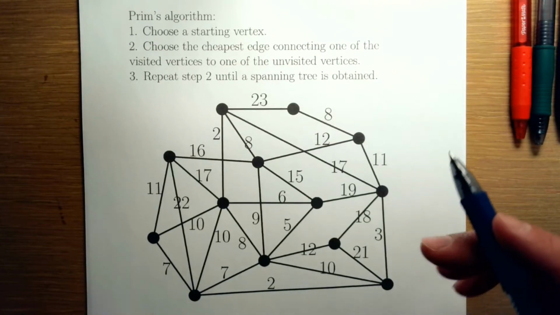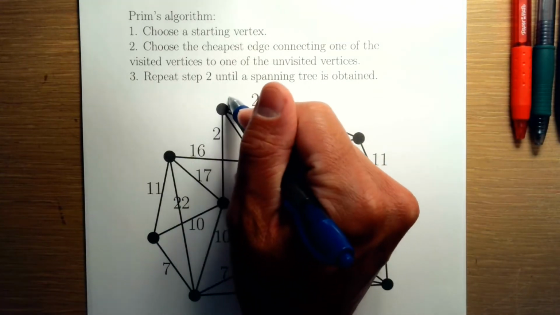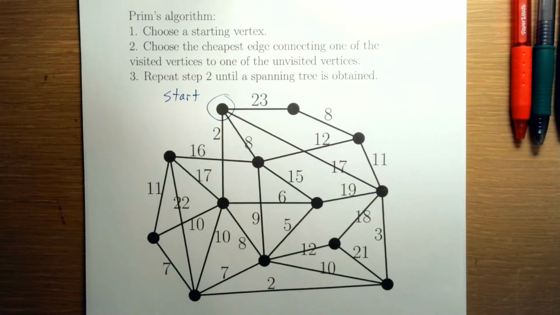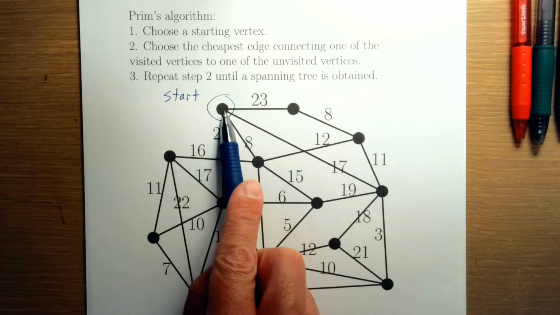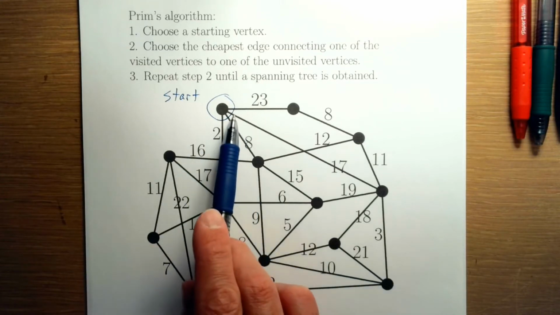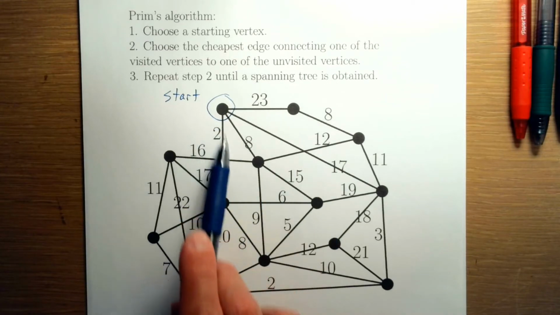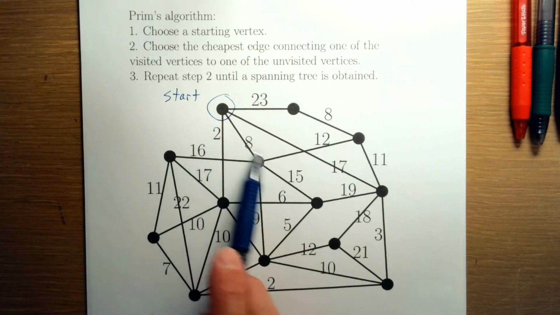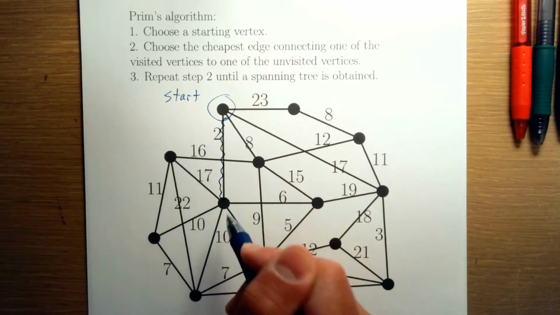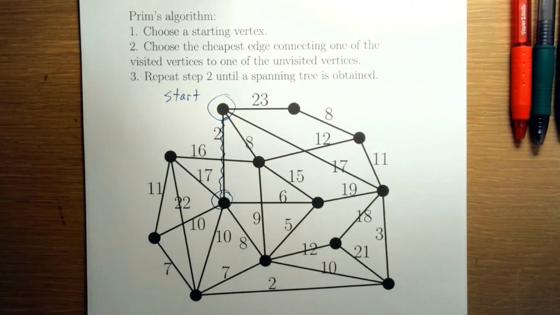To start Prim's algorithm, we're going to need a starting point, and that has to be given. So we'll just say we're going to start here, just to pick one. Again, we have visited and non-visited vertices, and we examine the edges in between those types of vertices and pick the cheapest one. Right now, the only visited vertex is the one that we chose to start. The edges that connect visited vertices with non-visited vertices are the ones that connect anything to this one vertex. So I have weights 2, 8, 17, and 23. Since 2 is the cheapest of those, I pick that, and now this vertex that I just added becomes visited.